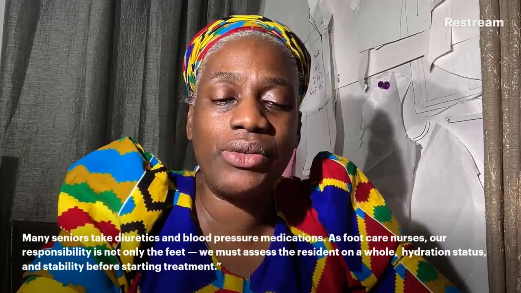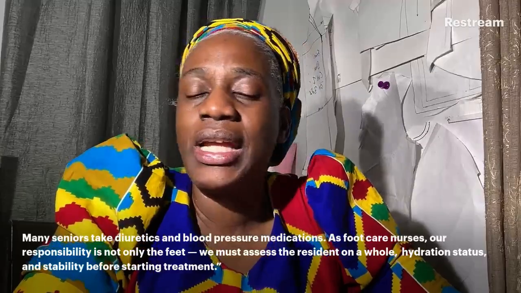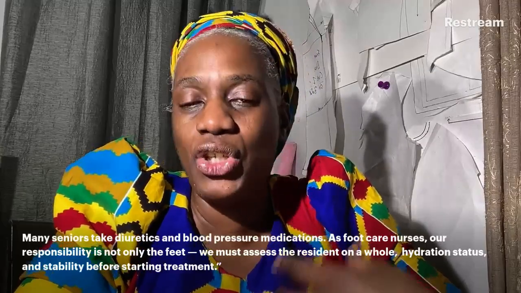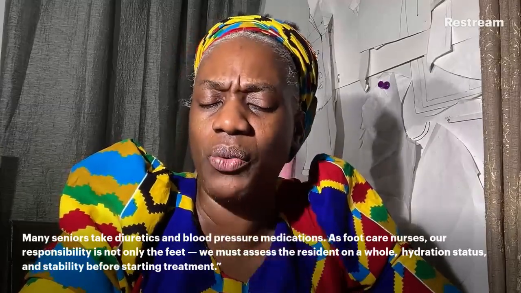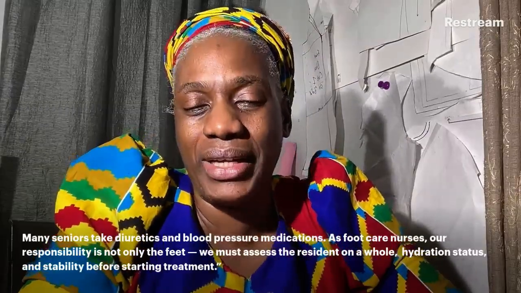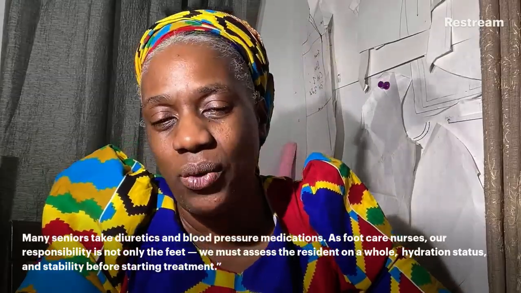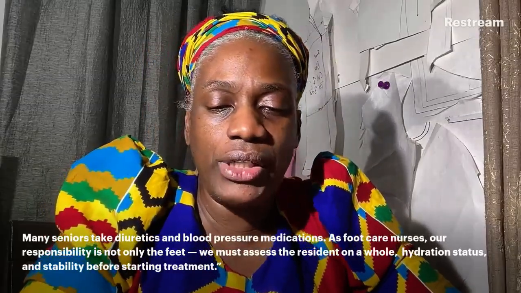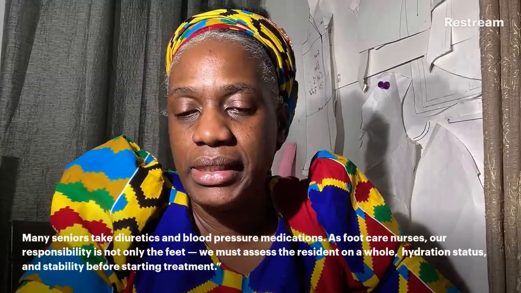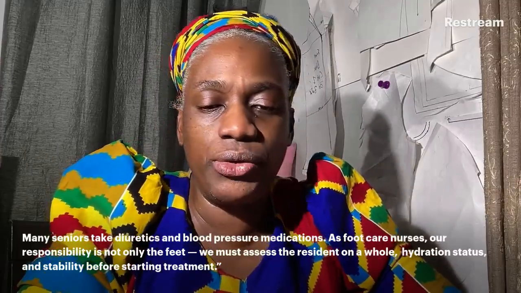So you must assess the resident as a whole, including hydration status. You could look and assess, oh wow, your lip is very dry. Maybe you could give education: ma'am, do you drink a lot of water? The patient says, no, I don't like water. So hydration status and stability before starting treatment is very important to follow as a foot care nurse.